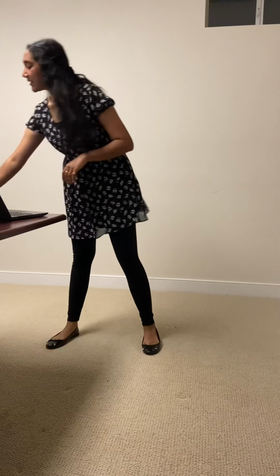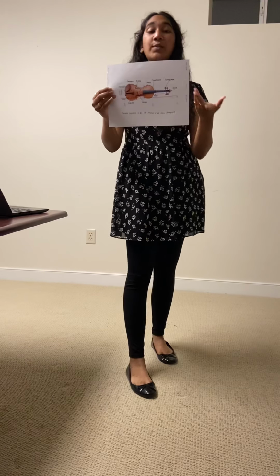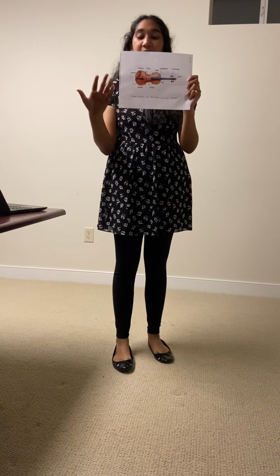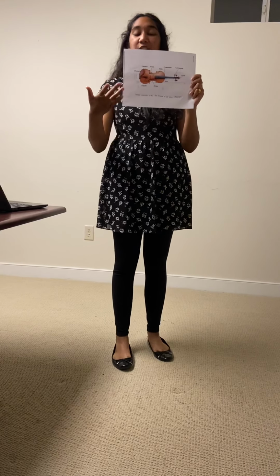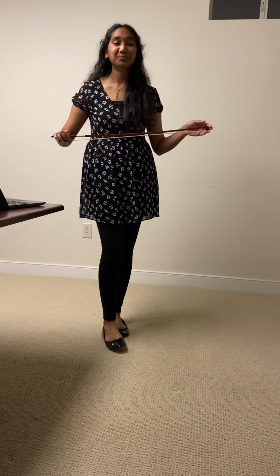Now let's move on to the structure of the violin. As you can see in this labeled diagram, the violin consists of the scroll, the pegs, the fingerboard, the neck, the body, the bridge, the F-holes, the tailpiece, the adjuster, and the chin rest. Now we can't talk about the violin without talking about its other half, the bow. As you can see here, the bow consists of the tip, the stick, the hairs, the frog, and the screw.